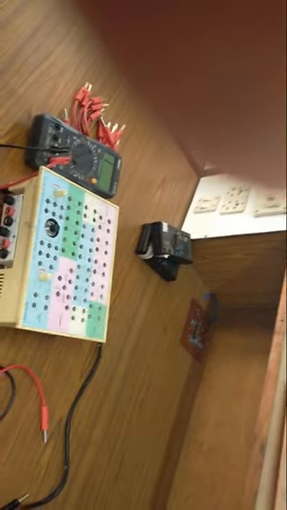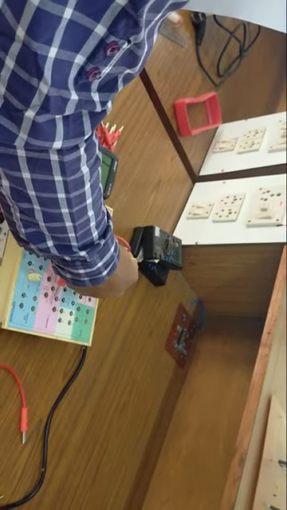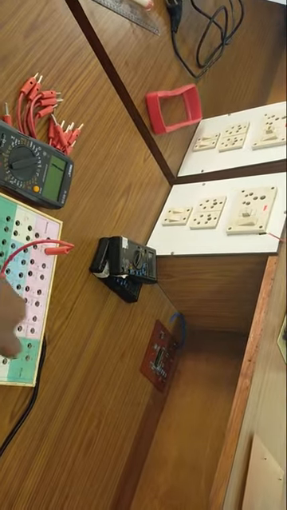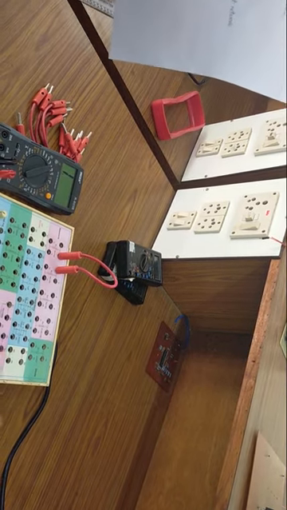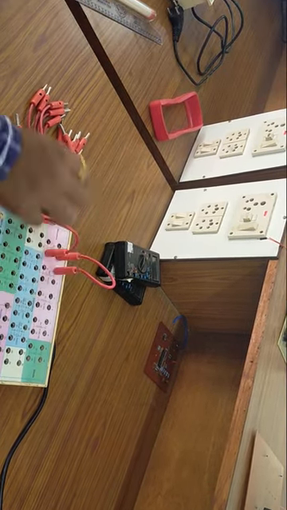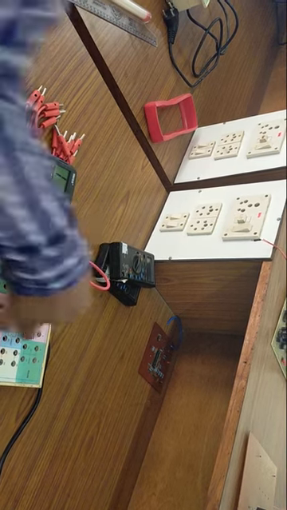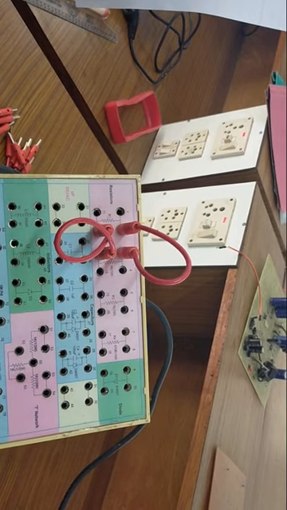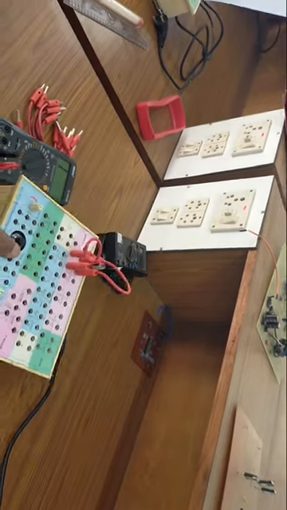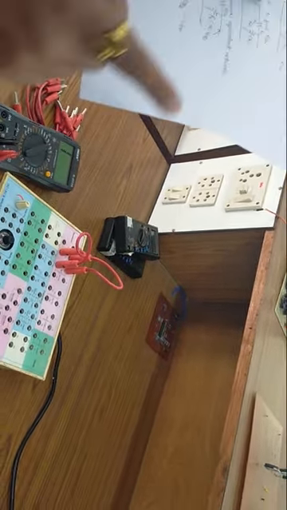So 1K and 1K are in parallel. This is the value of 1K, this is the value of 1K, and they are connected in parallel. See, these two values we have connected in parallel, so the parallel connection gives 0.5K. Now let us make the circuit.